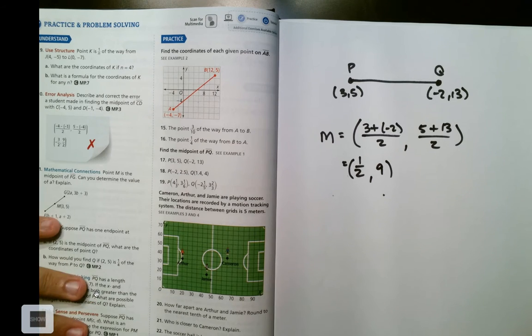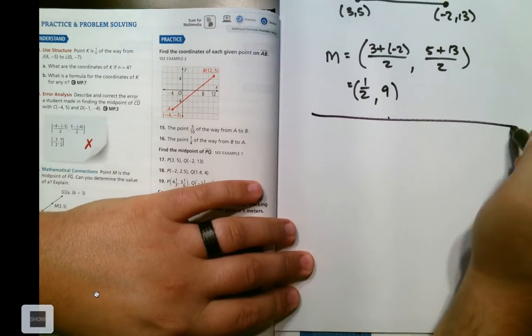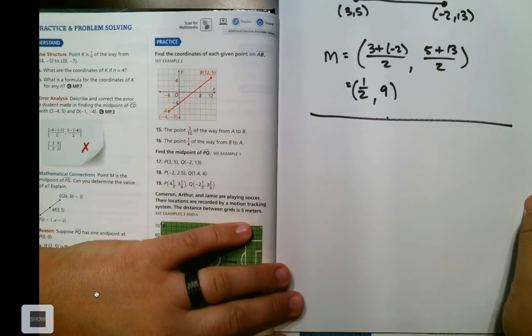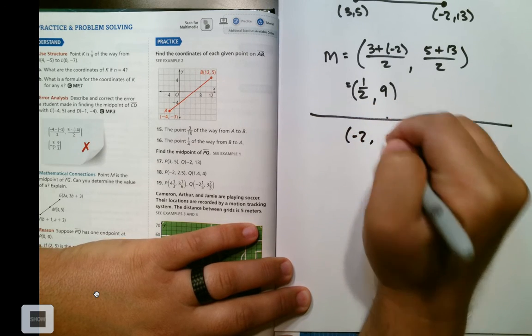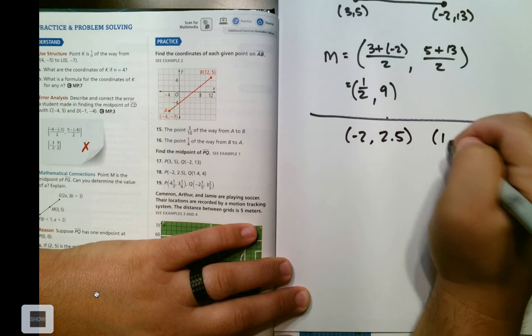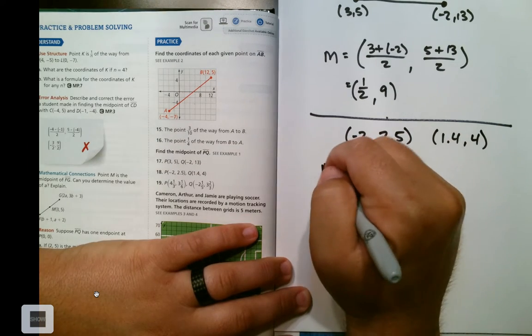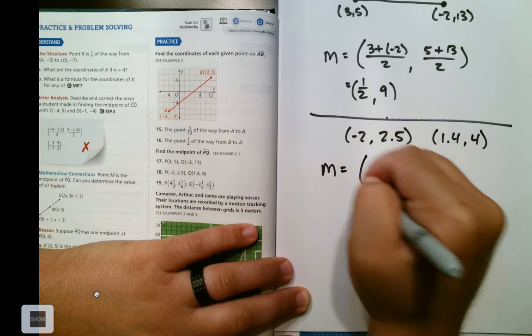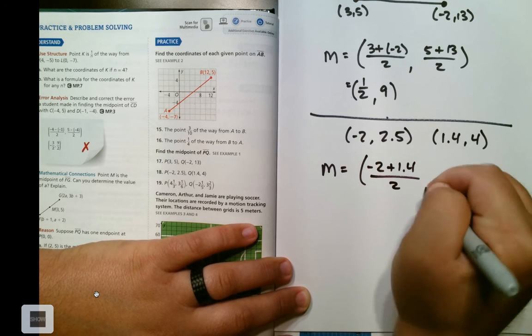Same thing with 18. Let's go ahead and set that one up. I won't draw another picture just because now you know what's going on. My 2 points are -2, 2.5 and 1.4, 4. So my midpoint is at -2 plus 1.4 divided by 2.